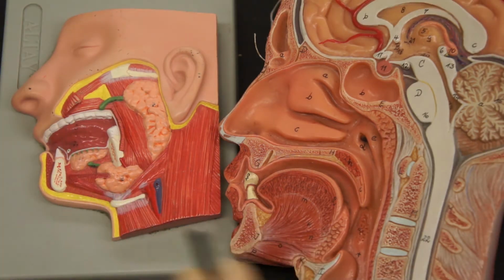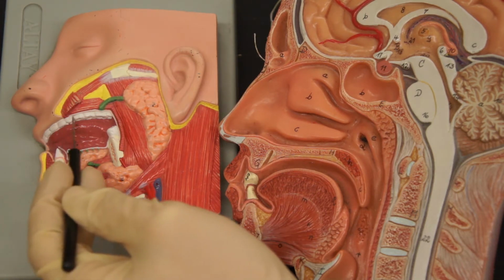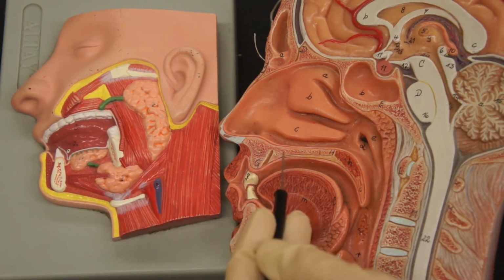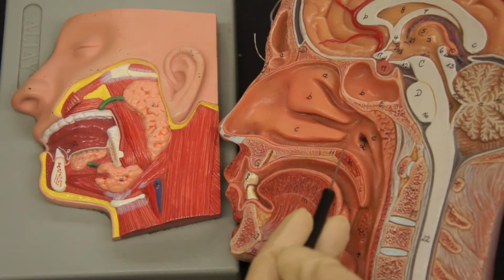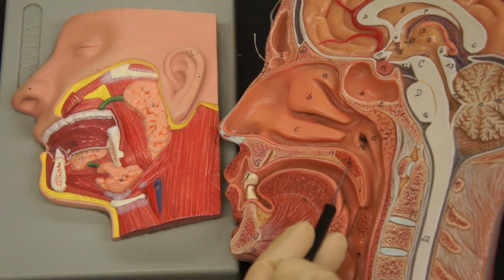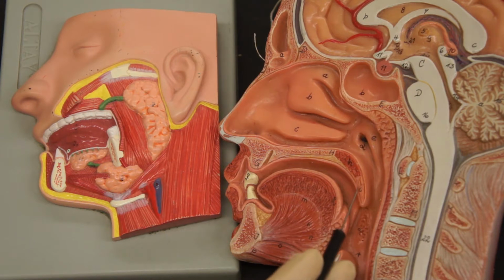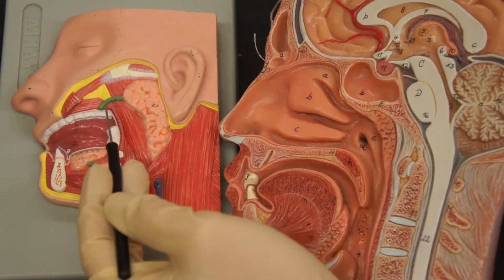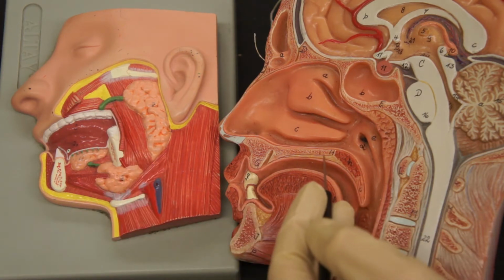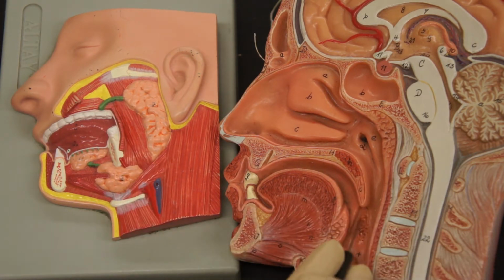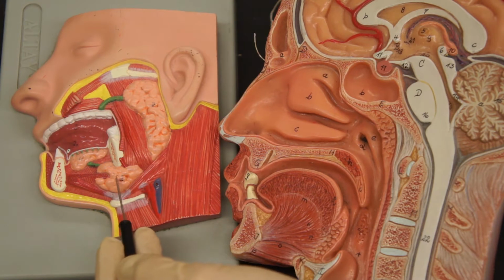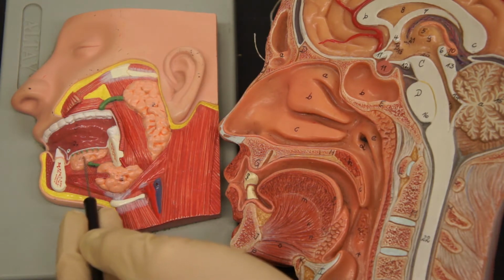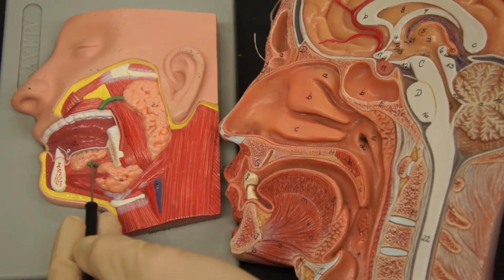Here we have the tongue, and again over here. The gums are also called the gingivae. Here we have the teeth. Here we have the hard palate, the soft palate, the uvula, the parotid salivary gland, the parotid ducts, the palatine glands, the palatine tonsil, the submandibular salivary glands, the sublingual salivary glands, and the submandibular duct.